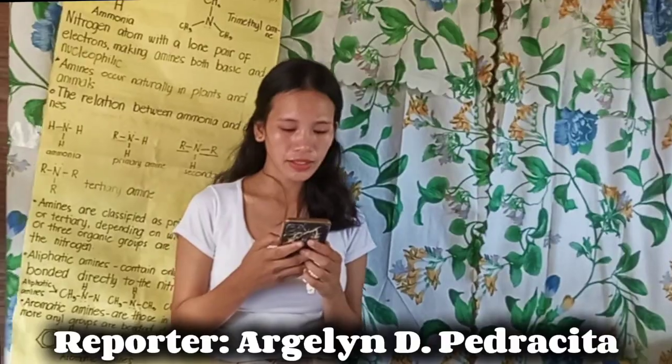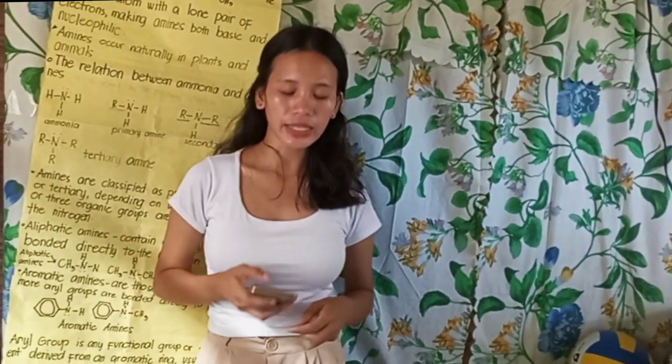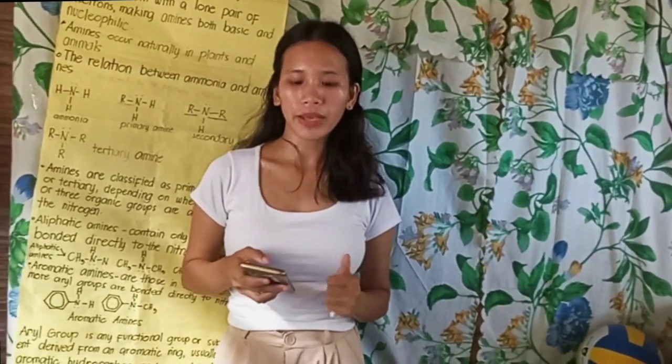Learning objectives. At the end of this chapter, students will be able to recognize the name of amines, recognize the basic structure, physical, and chemical properties of amines, know the different methods for preparation of amines, and lastly, the chemical reactions.